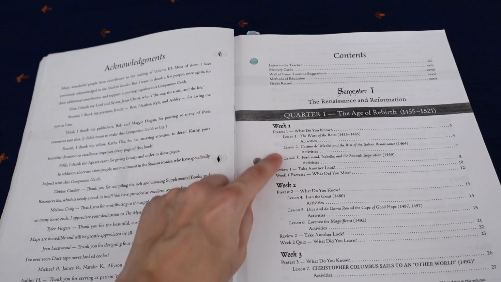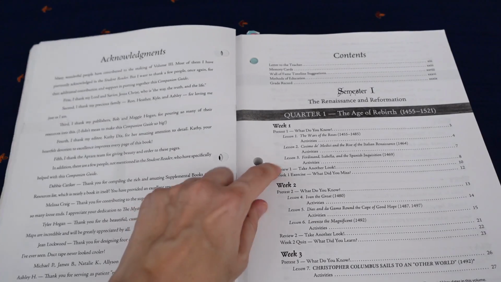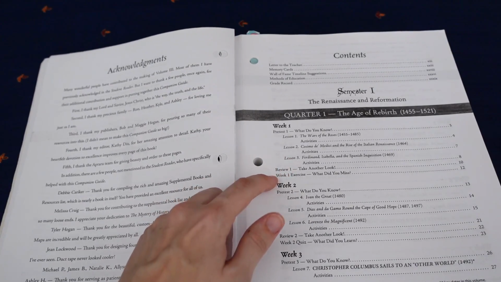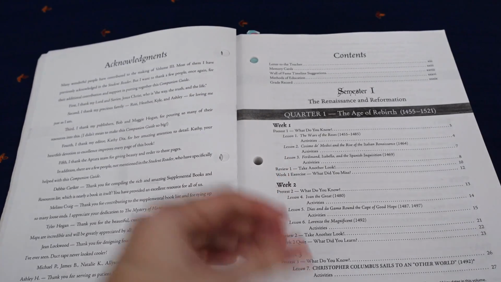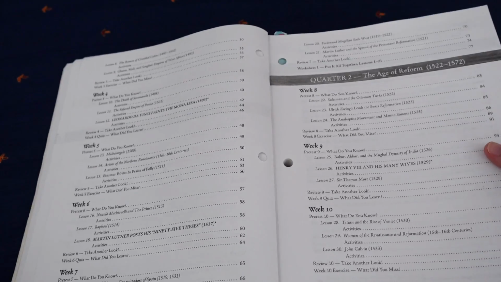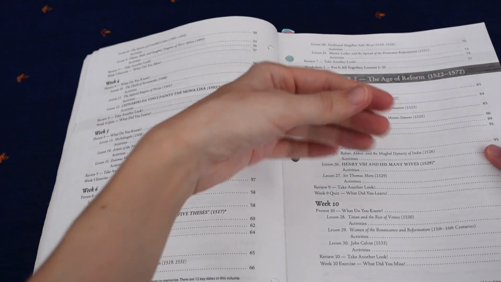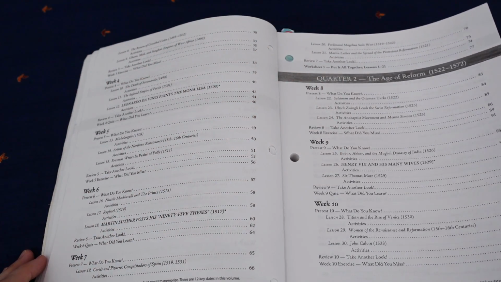Then you have 3 lessons that you read. Then you will have a review at the end of the 3rd lesson, and then either an exercise or a quiz or some type of assessment or opportunity to show what you have learned. And at the end of each quarter, you have a worksheet that you're working on.